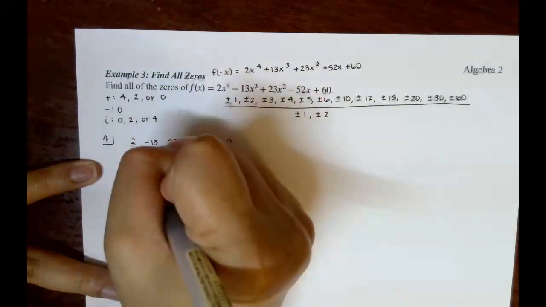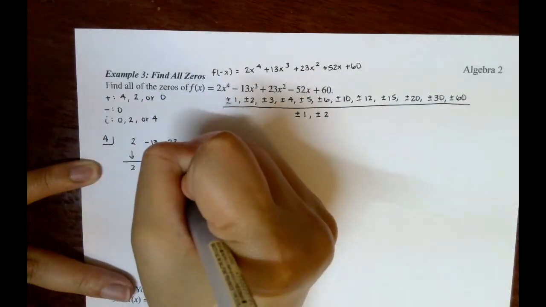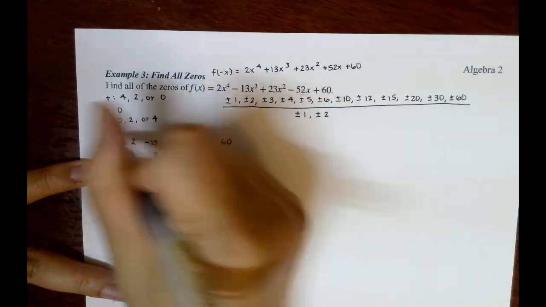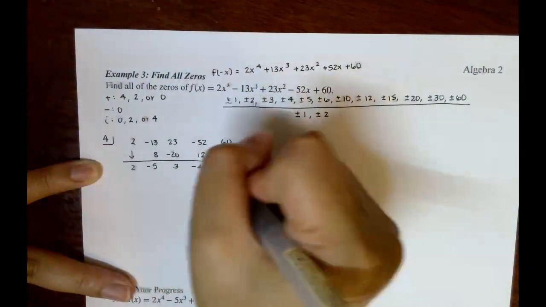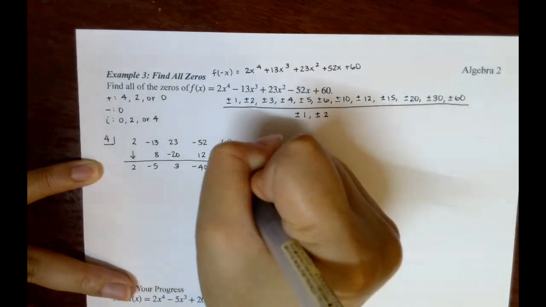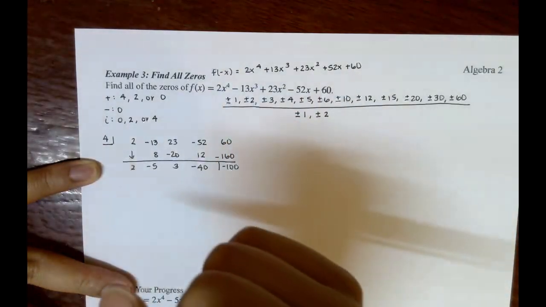So 4 times 2 is 8. Negative 13 plus 8 is negative 5. 4 times negative 5 is negative 20. This is 3, this becomes 12. This is negative 40. And then this becomes negative 160, which is negative 100. So that doesn't quite work.